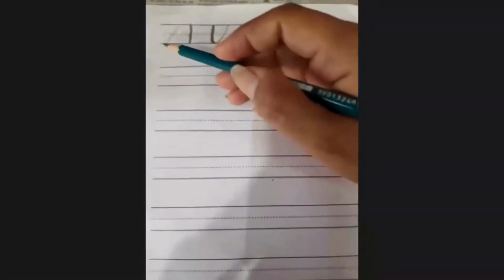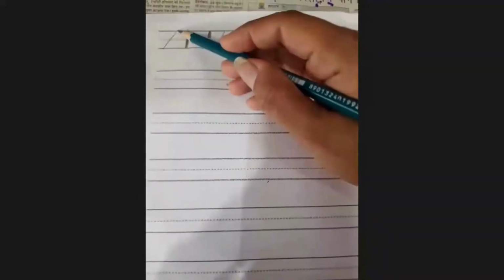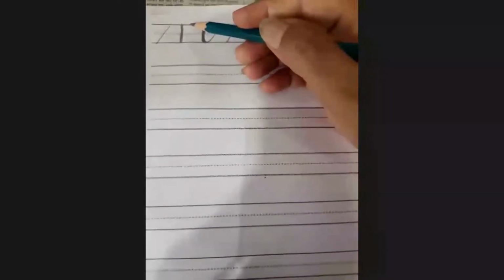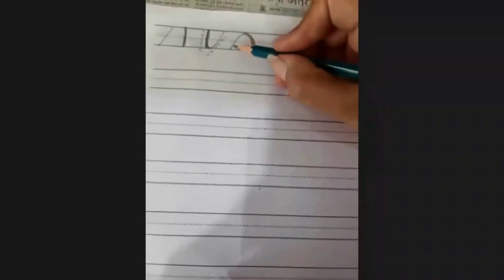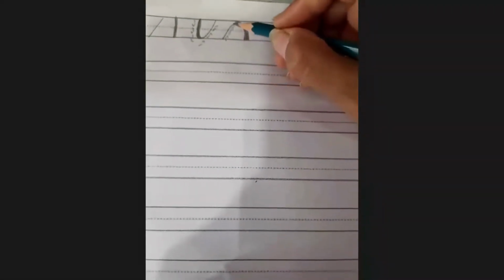Let me revise again. See, this is an upstroke, very thin. This is a downstroke, thick. This is a downstroke and an upstroke, giving it an underturn. See, I'm showing you the arrow also. Downstroke, upstroke. Now this was my upstroke and downstroke. So remember children, upstroke is always a thin line, and downstroke is a thick line.